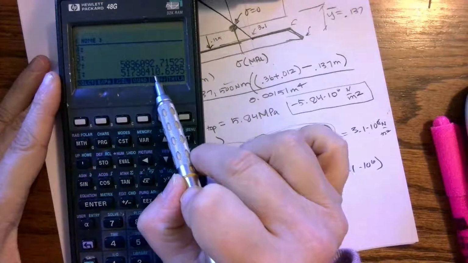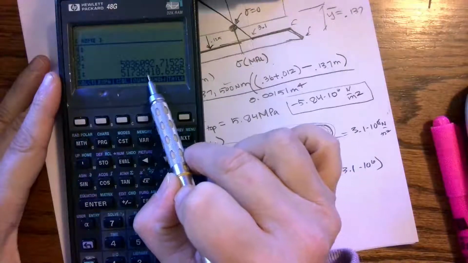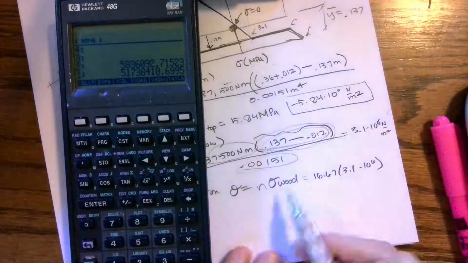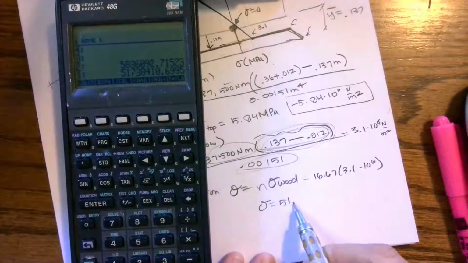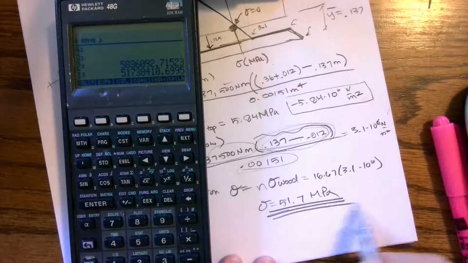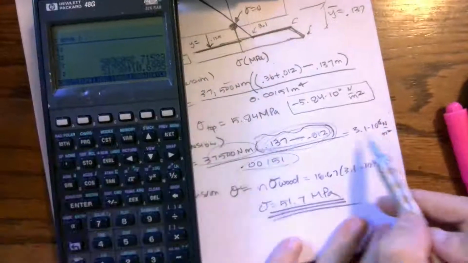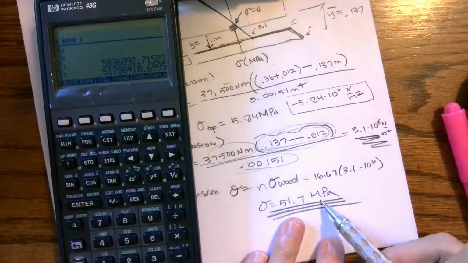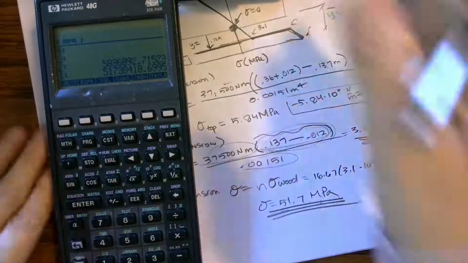I'm going to move it over 1, 2, 3, 4, 5, 6, and now my stress is 51.7 megapascals, okay, which is quite a bit larger than what I had in the wood, but it's that modular ratio.